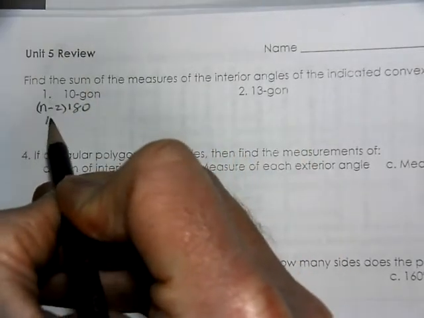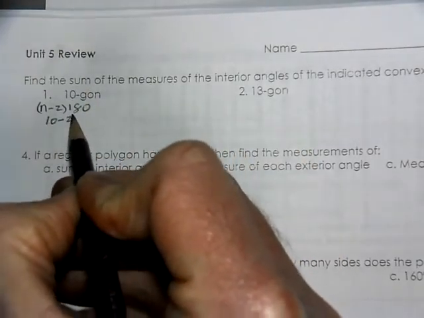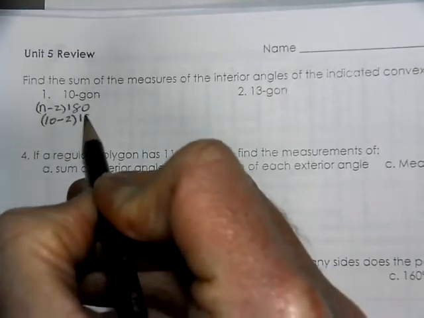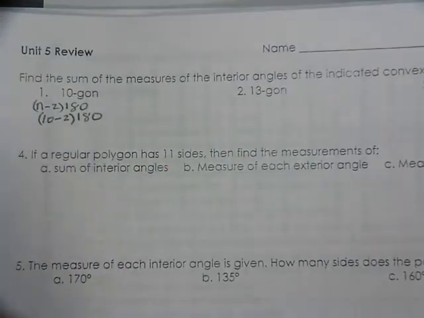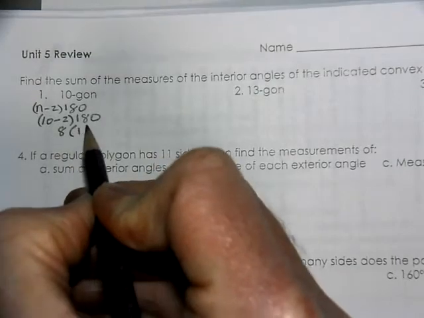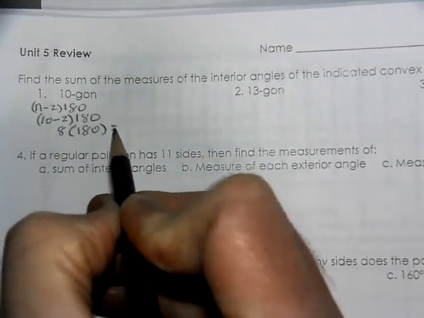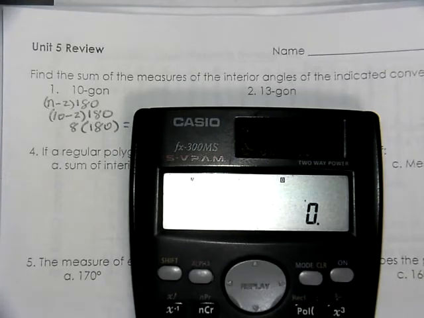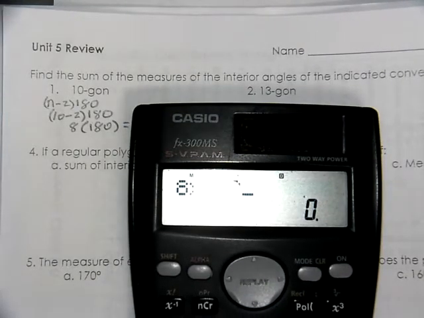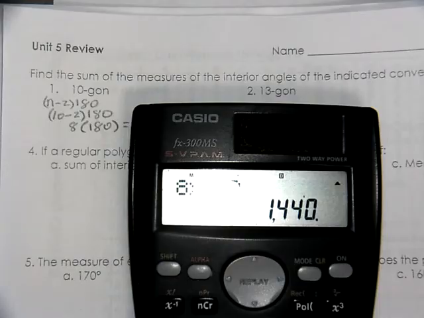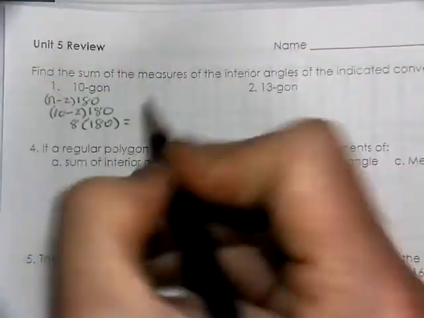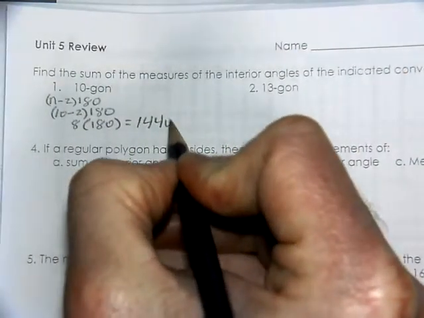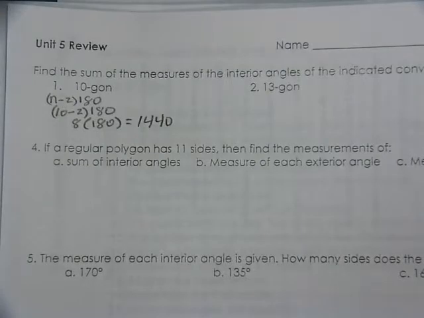Well, if we have 10 sides, so that's 8 times 180. When using our calculator, we have 8 times 180. That gives us 1,440. So that's the total sum of the inside of a 10-sided figure.